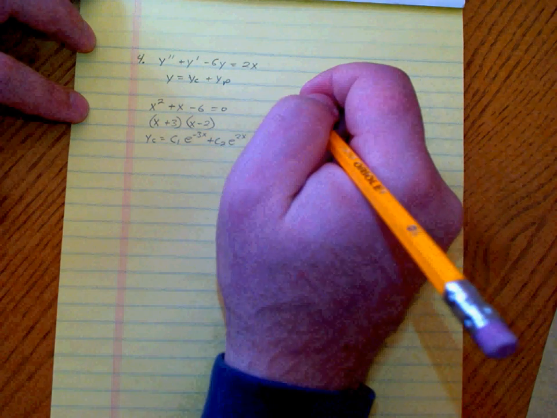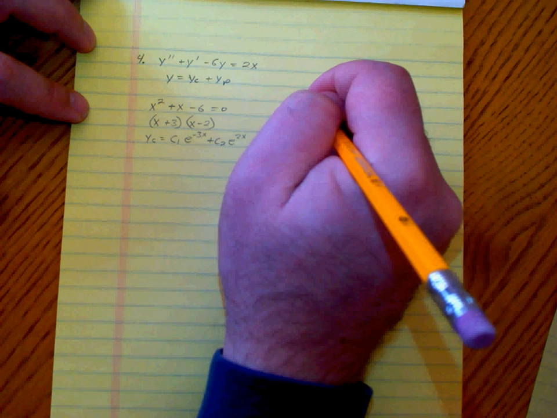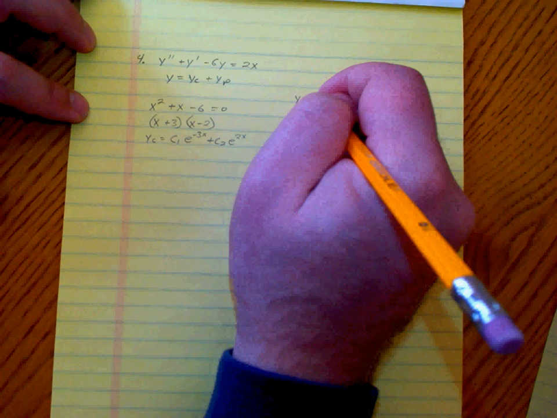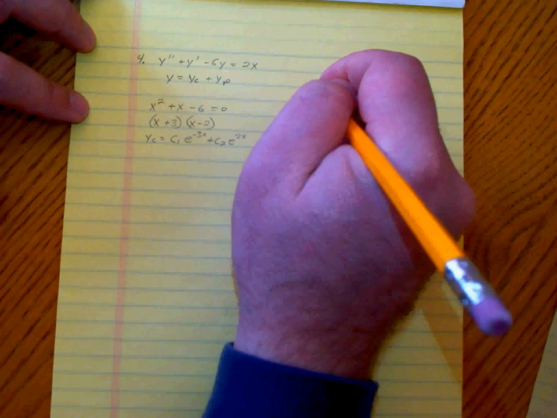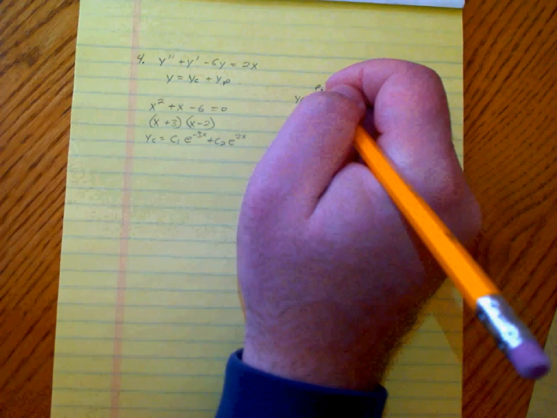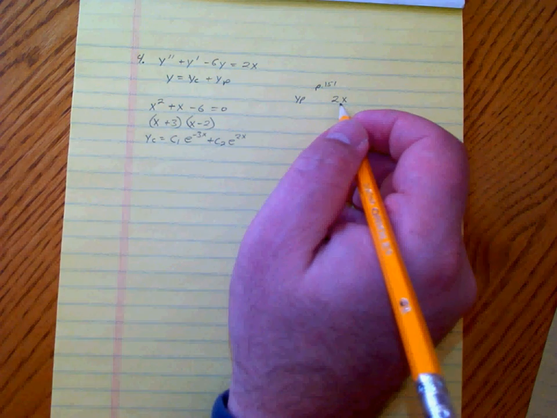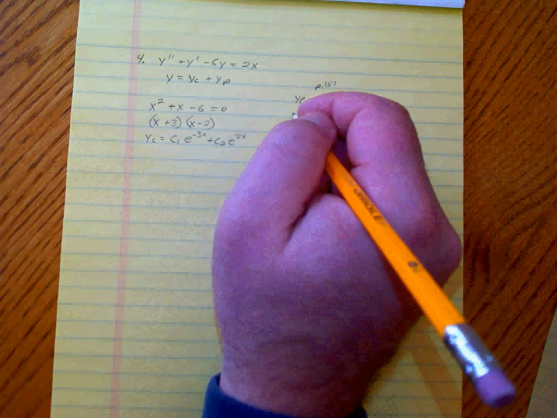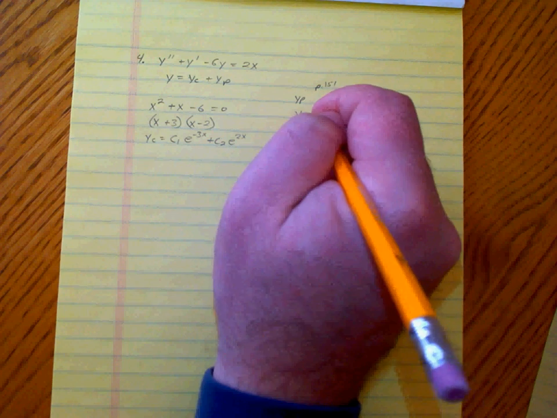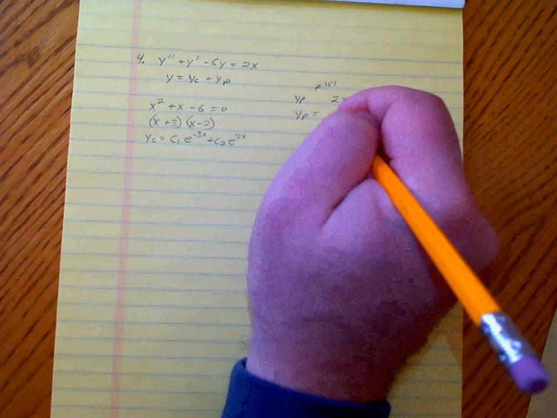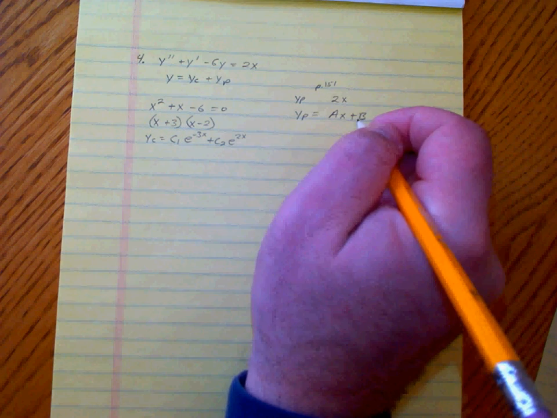The particular solution then is going to be when we have this 2x. So on our page 151, we'll look up what do we have when we have just 2x. Well, in this case, the particular solution is going to be equal to a linear equation. So we have the ax plus b.